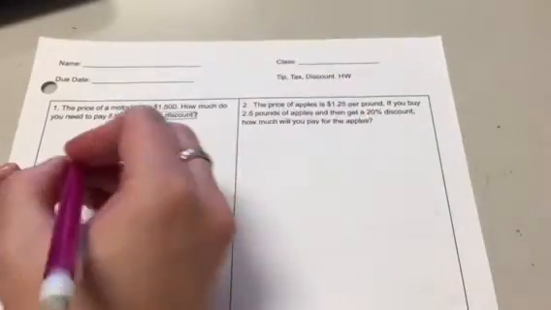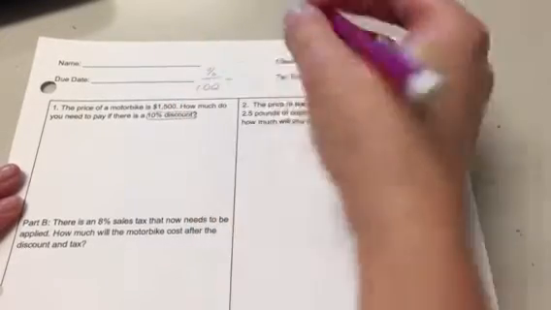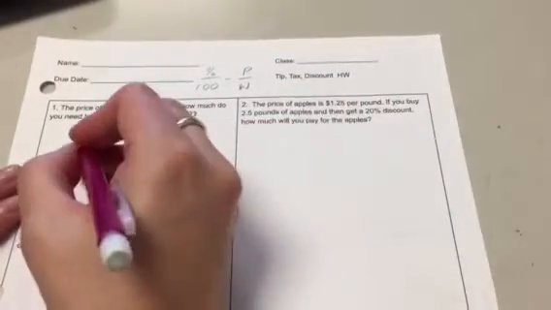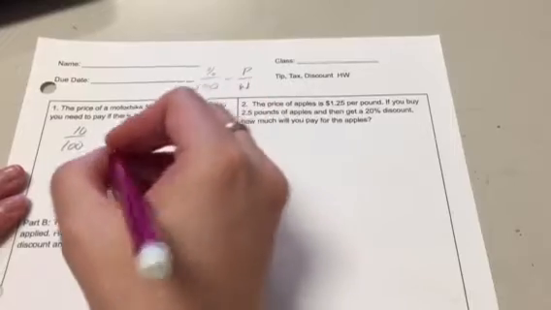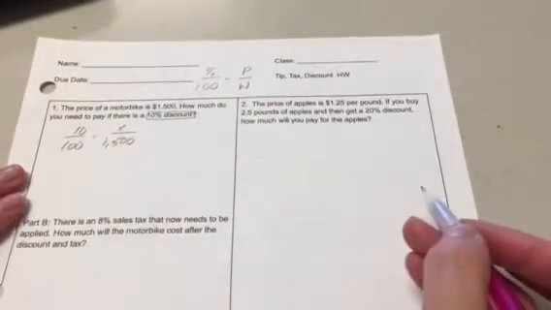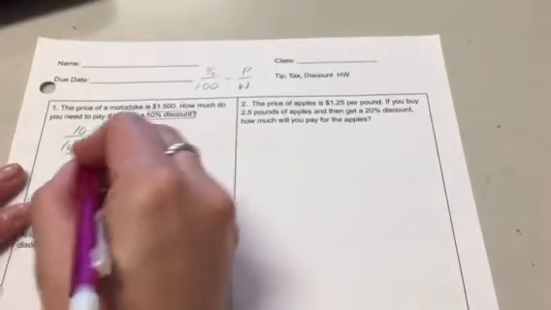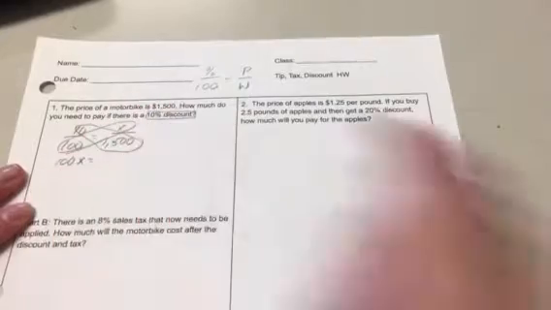So we're gonna set our proportion up. Remember, it's always percent over 100 and the part over the whole. So in this case, it's 10% out of 100, and the total price of the motorbike is $1,500. So first we have to find the discount by cross multiplying. Get 100x, then multiply the other way.